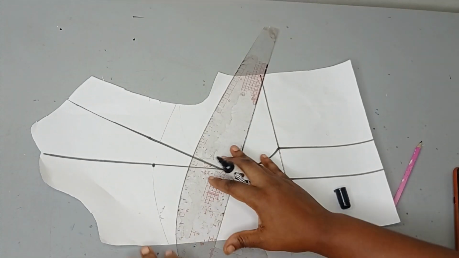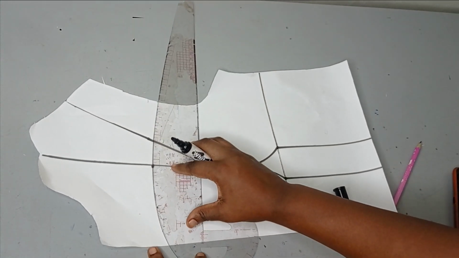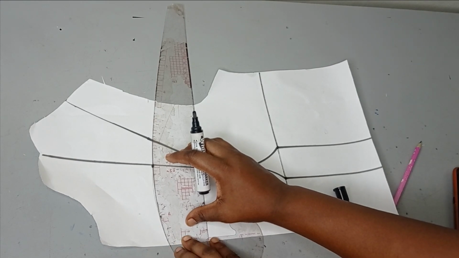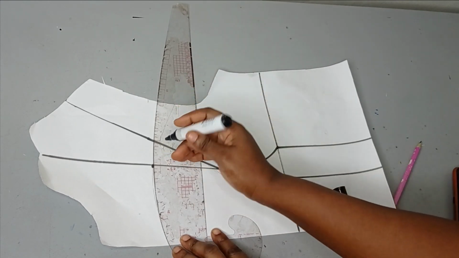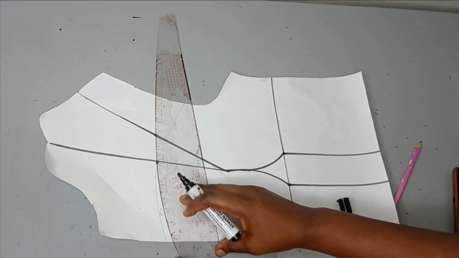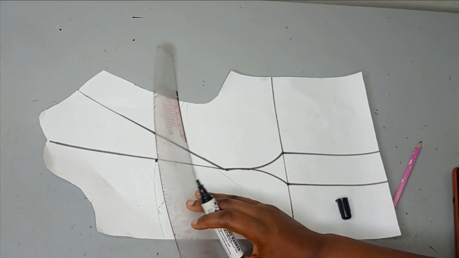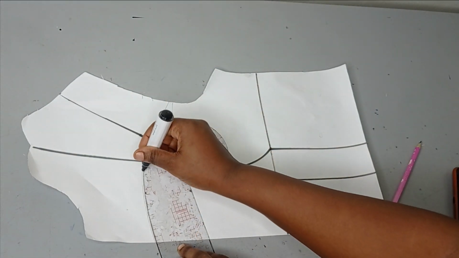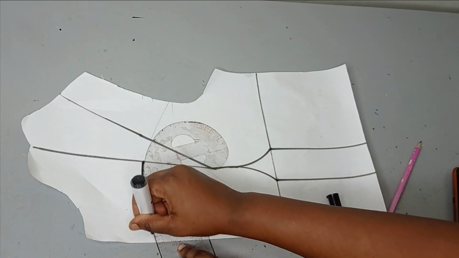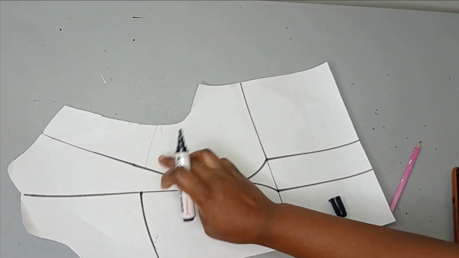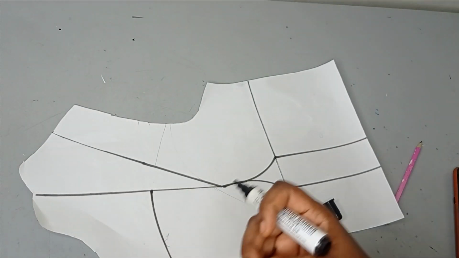Now, using my curved ruler, I'm just going to connect this, and like I said, I don't want it too deep, so I'm just looking for a really nice curve there, and at the same time I want some form of curve effect on that point also. Okay, so I have what I want, and then I'm going to connect it like this.